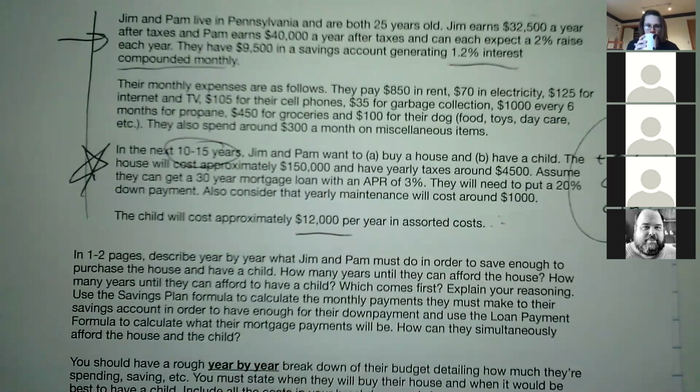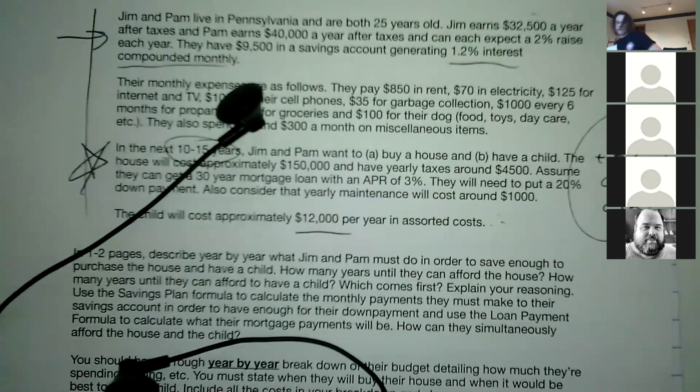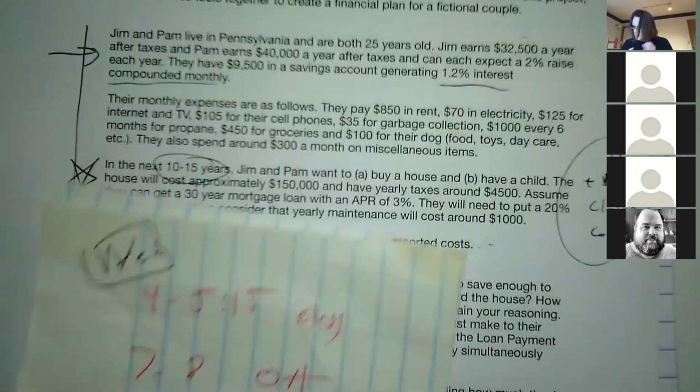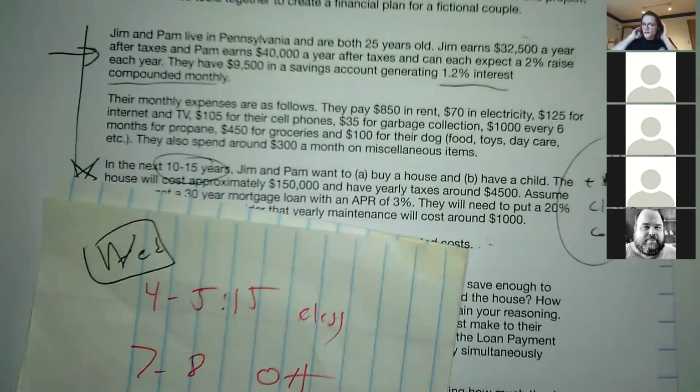Any other questions? Remind me when your office hours are again. They are after class. I haven't had anyone take me up on it. I have notes somewhere. I think they're online too. Oh wait, just a second. They are 7 to 8 on Tuesdays and Thursdays. Or whenever you want.